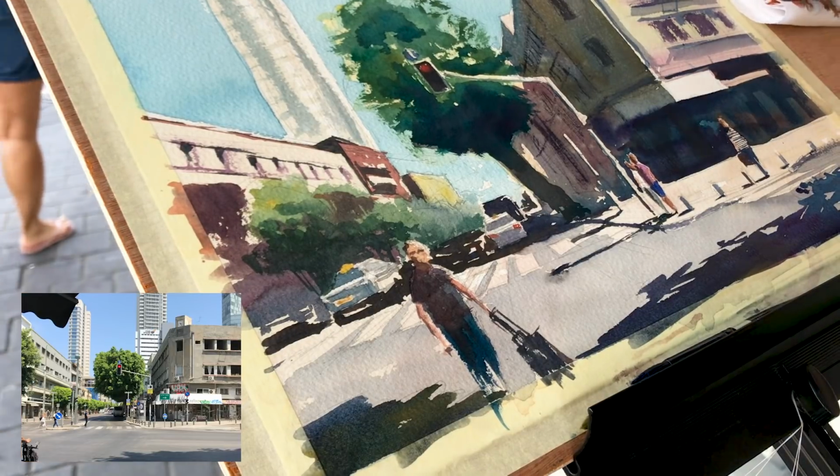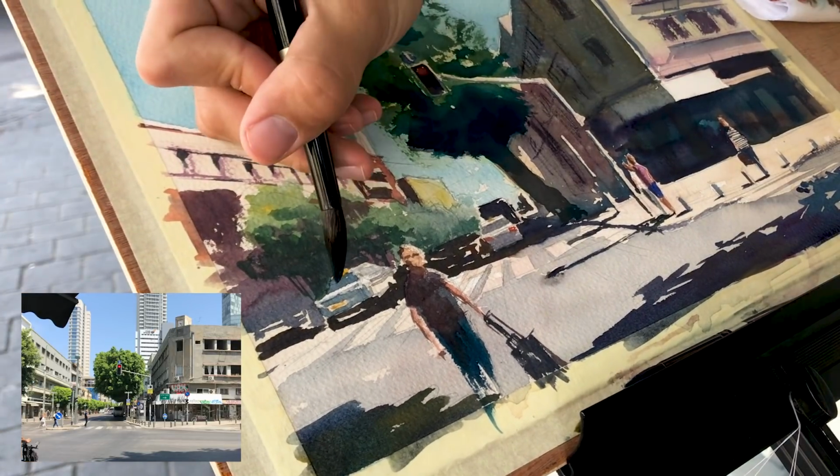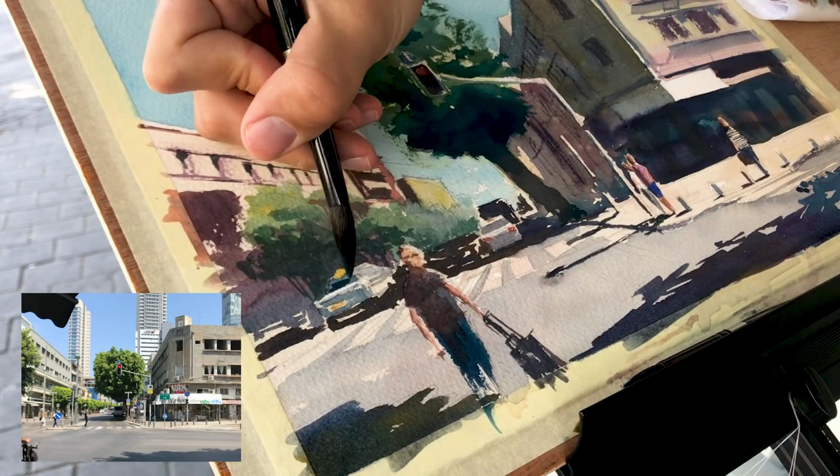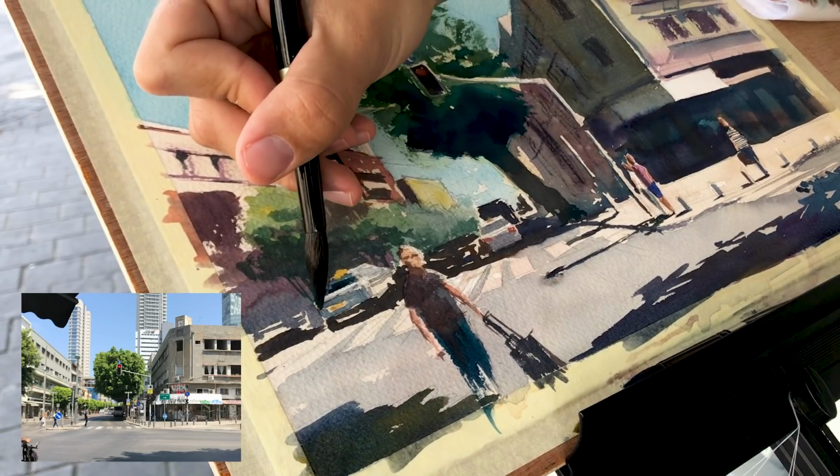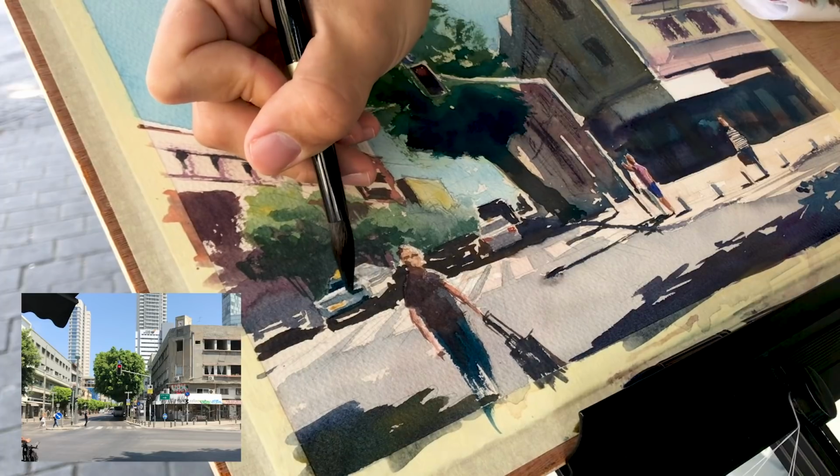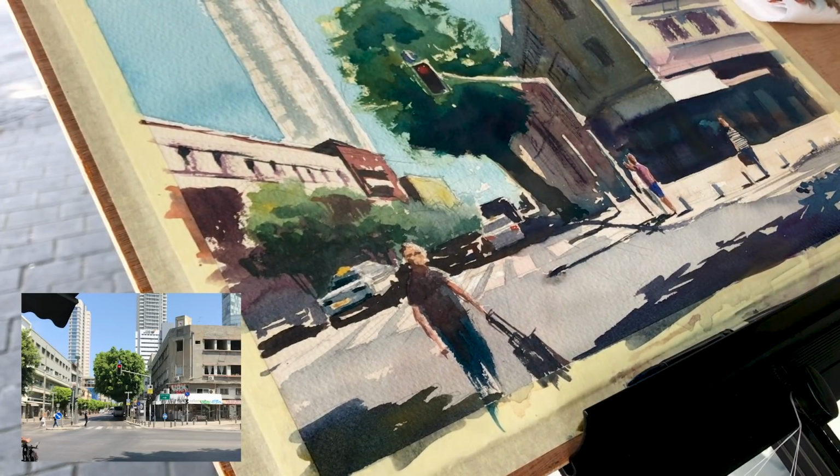I think it was a good painting for that time, and I learned a lot from doing it. I just figured that some things here should be a little darker, especially with the car heading towards us. I don't really like the way it turned out as well. Again, I mentioned this before. I think there's a lot to improve in that kind of place, but that's fine.